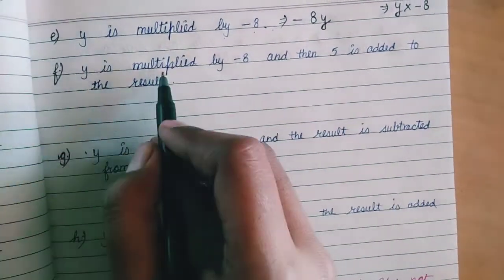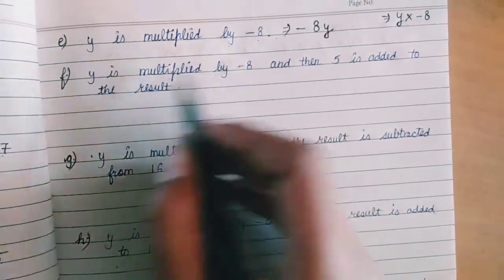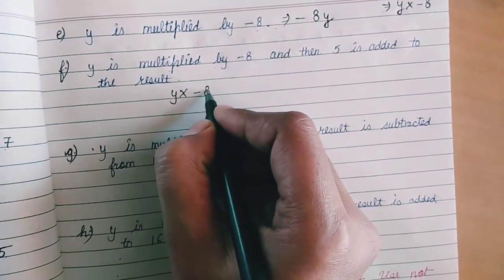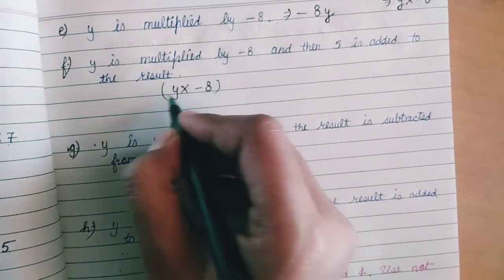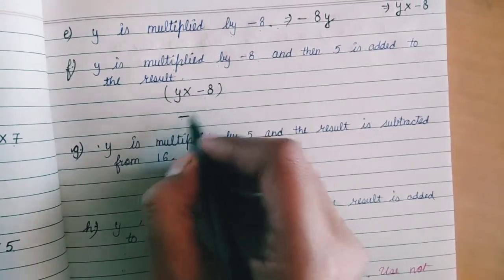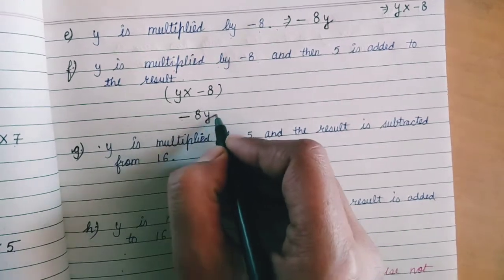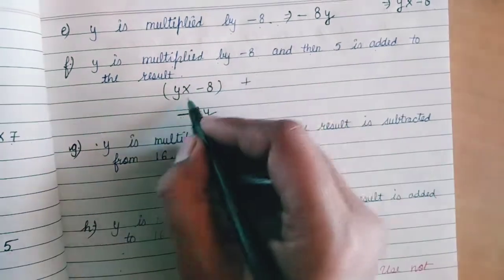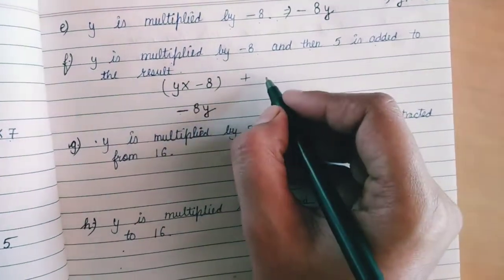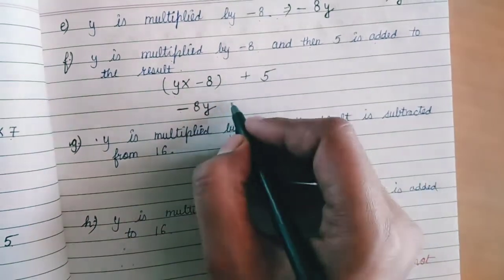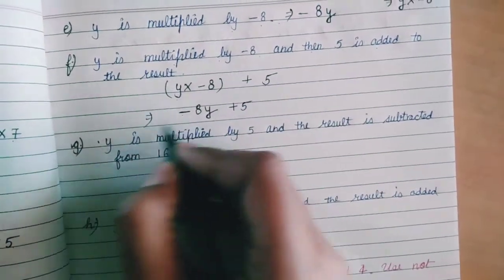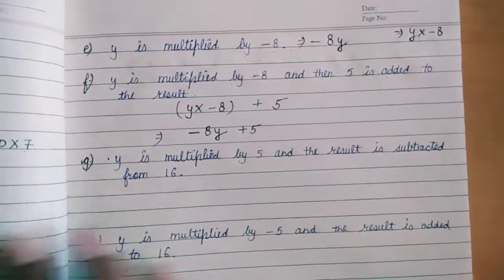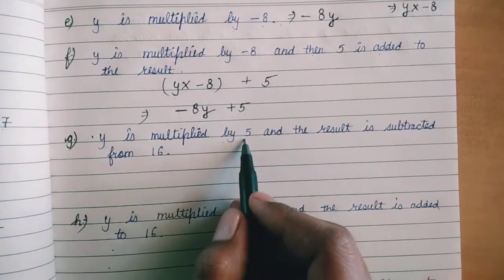F is y is multiplied by minus 8, and then 5 is added. So we will not write it like that. Firstly, we will write symbol, then coefficient, then variable, and then 5 is added. So after multiplication of y and minus 8, what will add? 5. It means positive 5 as it is. So what is the answer? Minus 8y plus 5.